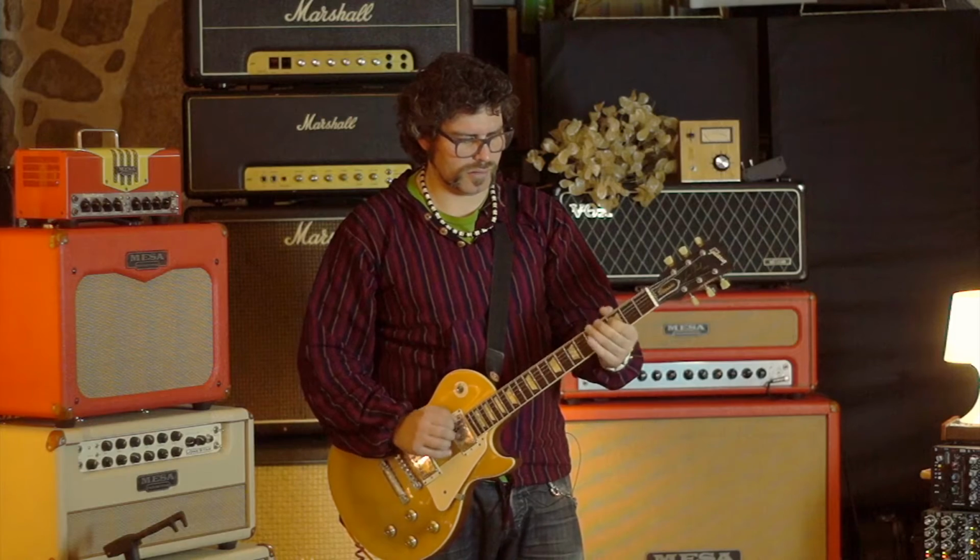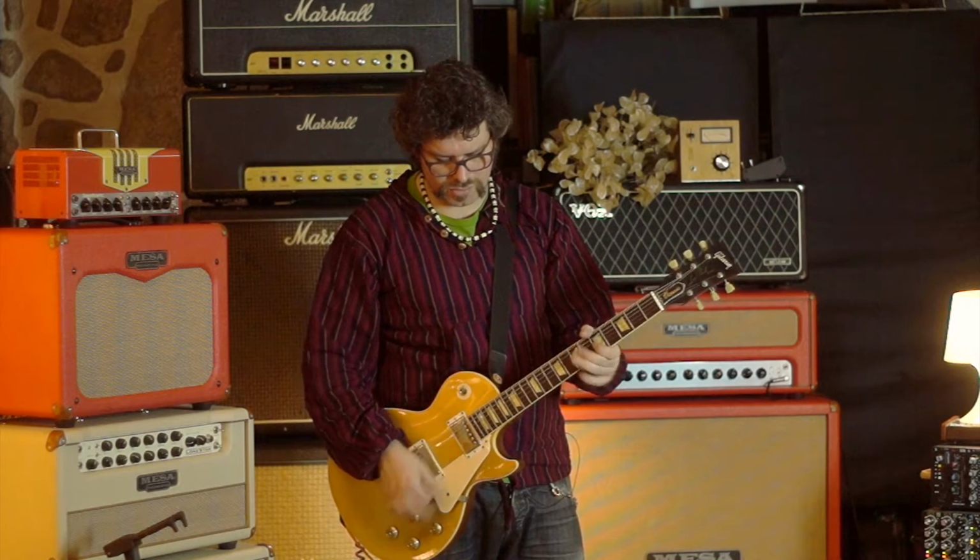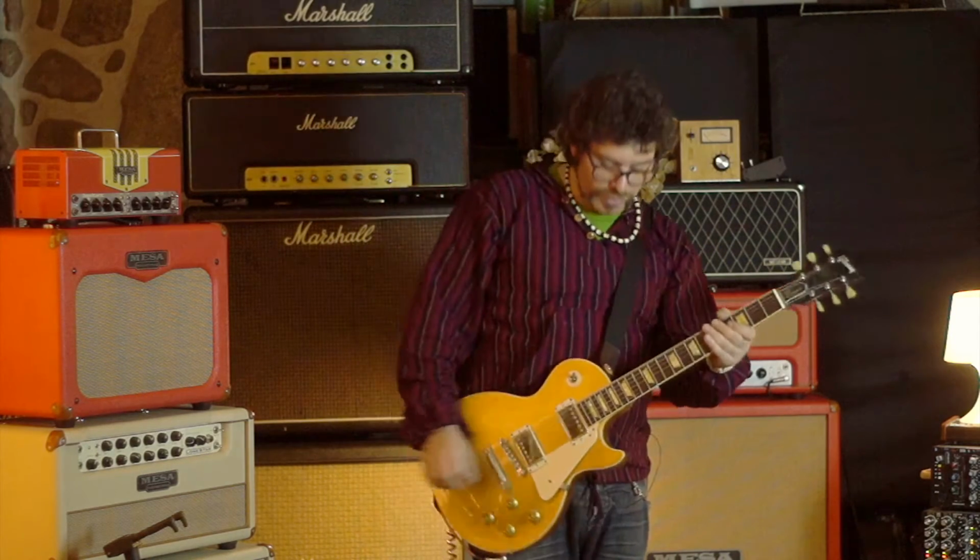So here I can really use the minor pentatonic. So I can use it to highlight passages, but I will still have these anchor notes.